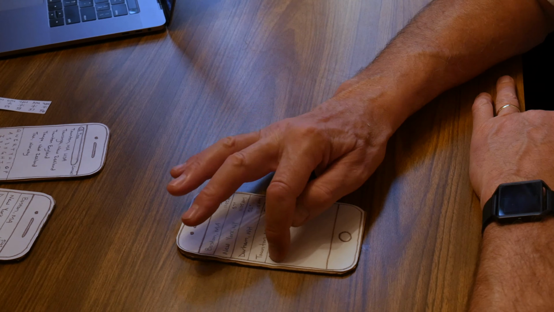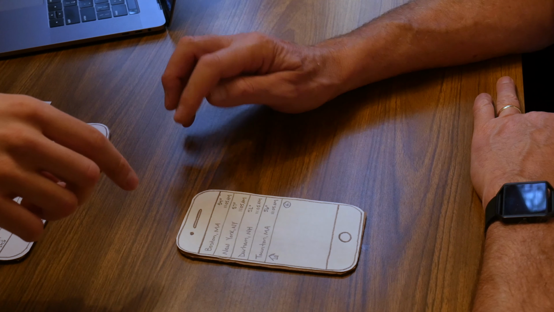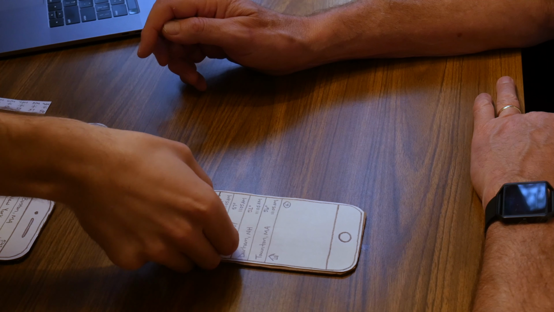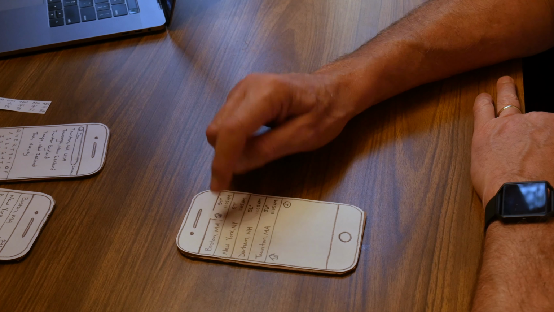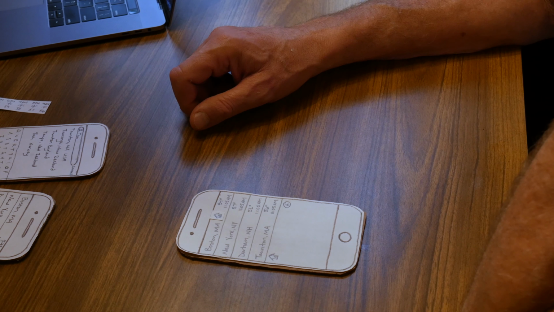Oh, home. Okay, now when you hit home, it'll prompt you to select one. Yep. So you just selected Boston. Oh, so there we go. That makes sense.